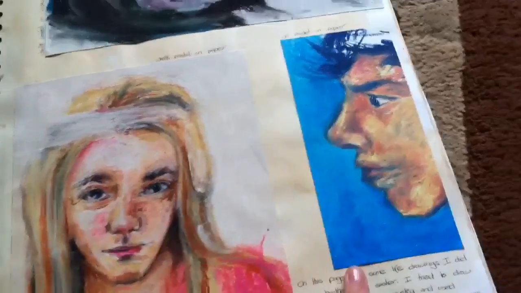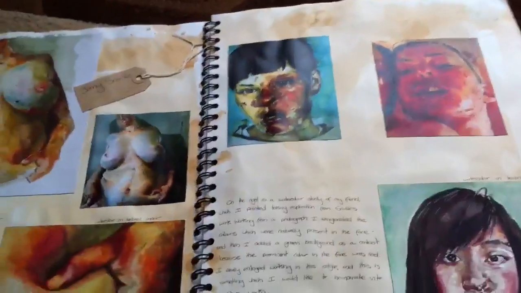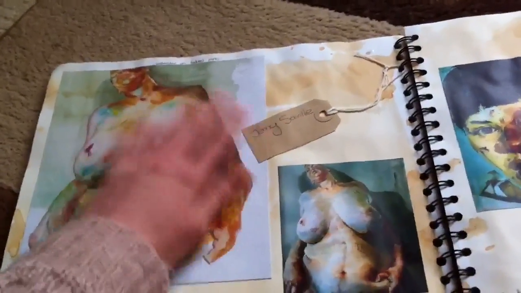And then these are pictures. This is my brother, and this is my sister, and this is my brother again, but I hate these pictures so much. They're awful, but I still had to put them in. And then Jenny Sabol. I should have warned you guys. Nudity, sorry.